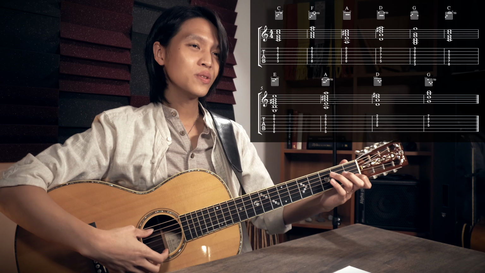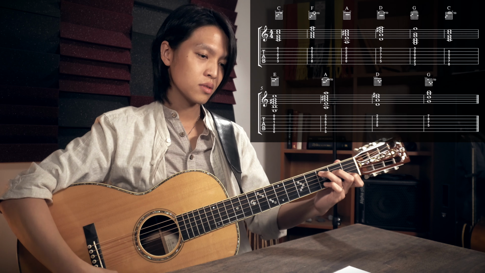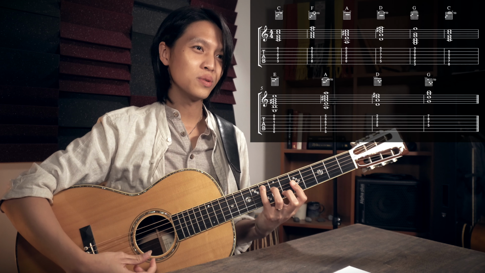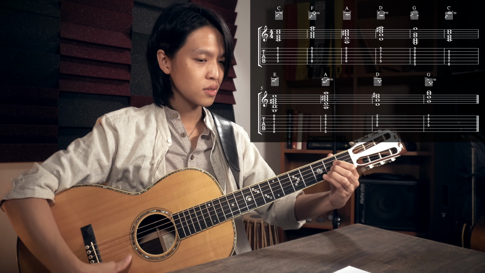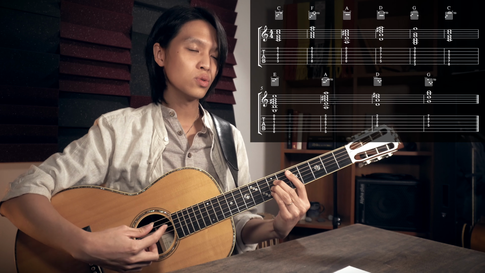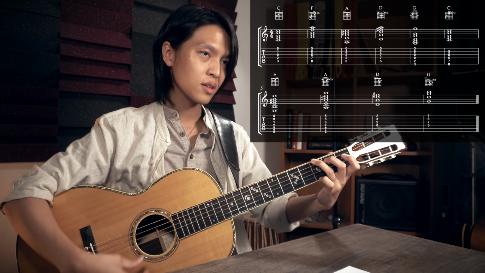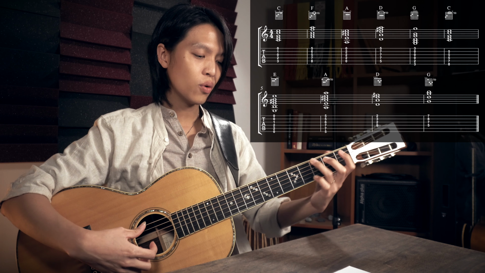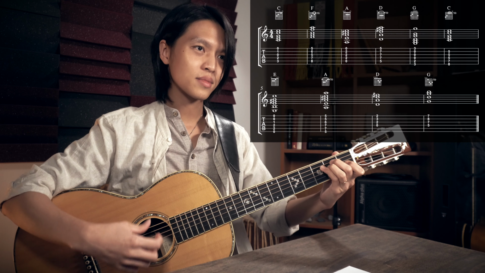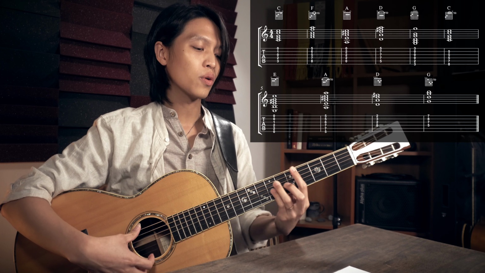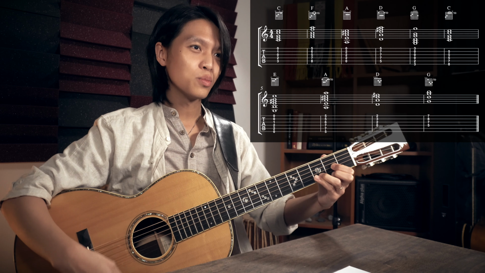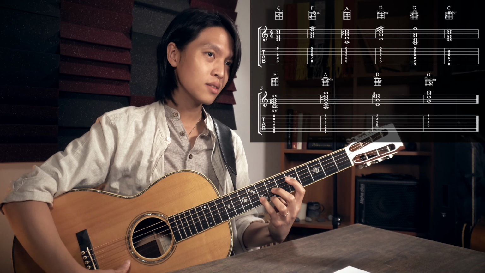1, 2, 3, 4. 2, 3, 4. 2, 3, 4. 2, 3, 4, G. 2, 3, 4. 2, 3, 4. 2, 3, 4, and 2, 3. Last one, D. Move up 5 frets, 4 and to G.